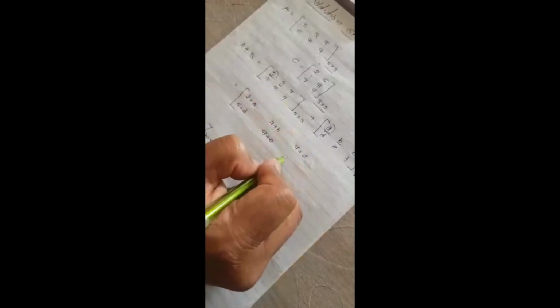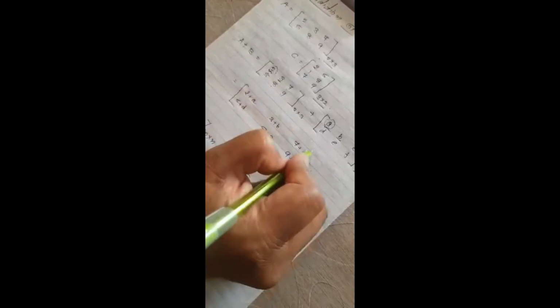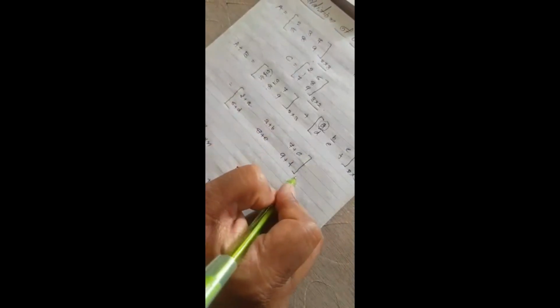Likewise, we have to find the second row, so this 5 we have to add with D, so it is 5 plus D. Like this, 8 plus E, and 9 plus F. So like that you get another matrix which is the addition of A and B, which is also in the form of 2 by 3.